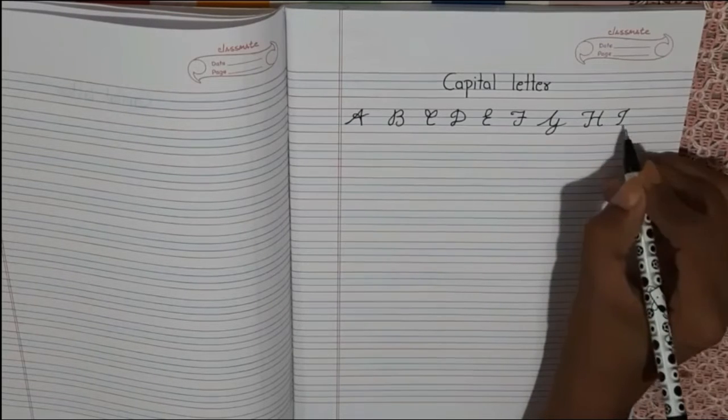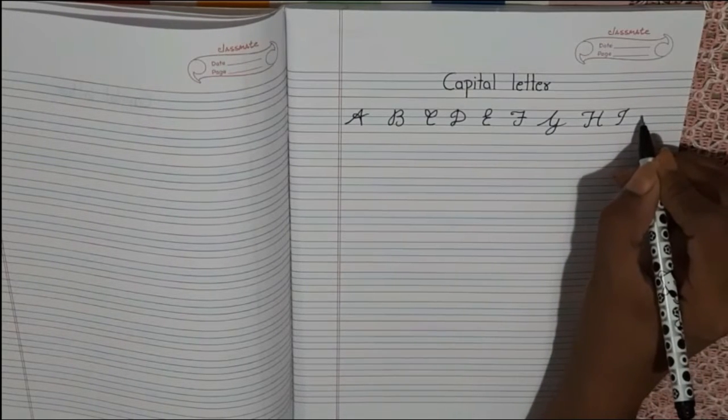So, in this, as I am writing, you have to write like this, students.